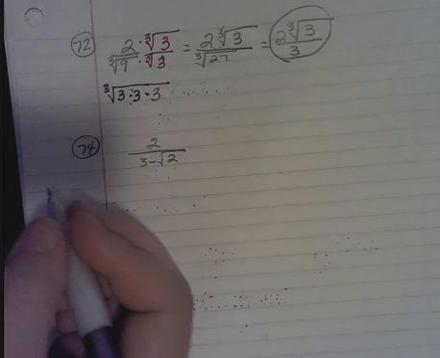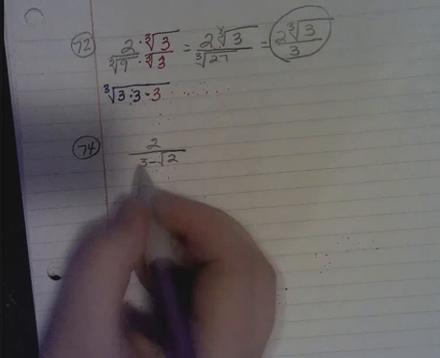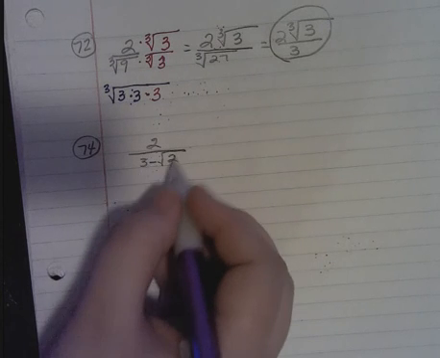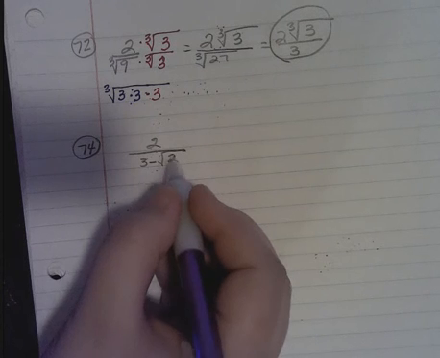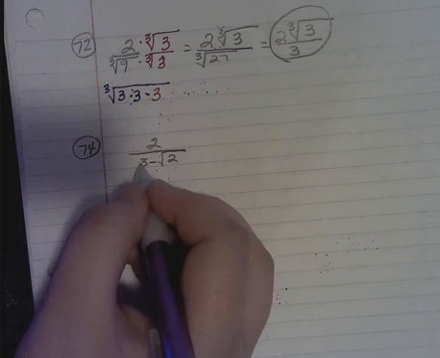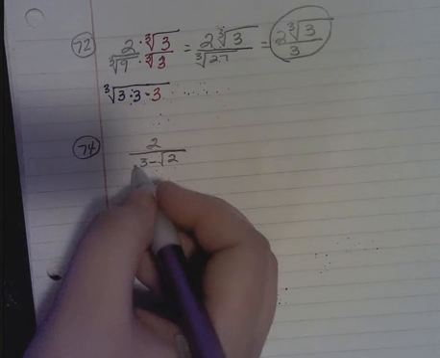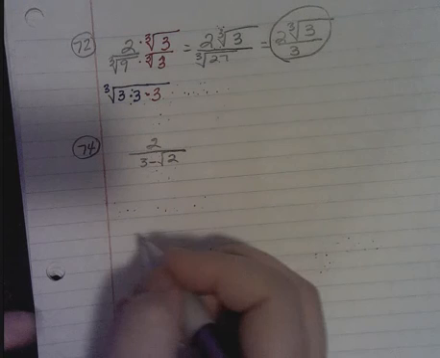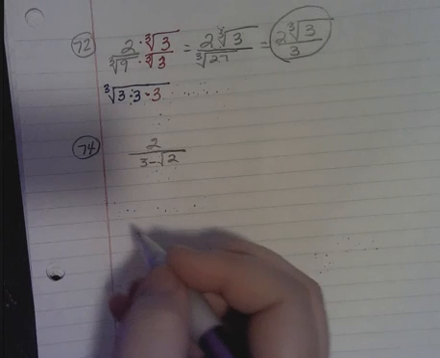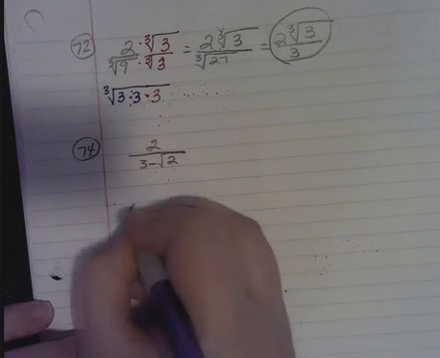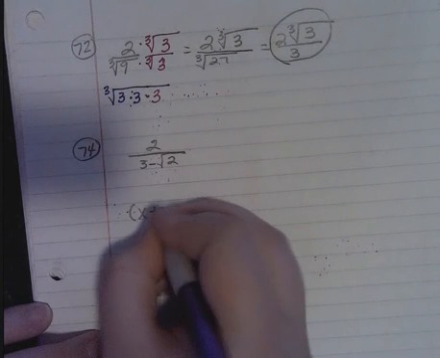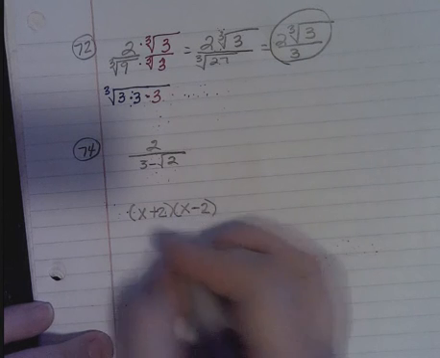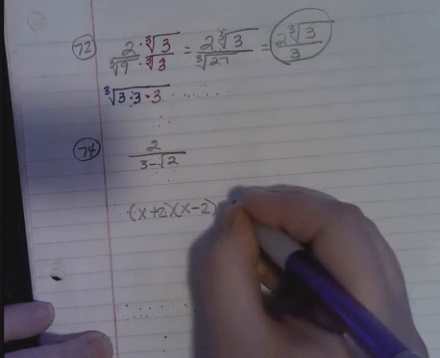But if we had done so, we would have multiplied each term by the square root of 2, which would have gotten rid of the radical in this term, but then we would have had 3 square roots of 2 over here. So that doesn't necessarily help. But what we can do is remember what happens when we multiply two binomials. Let's say x plus 2, x minus 2. All right, these binomials are called conjugates.